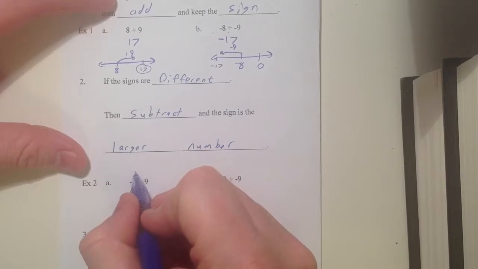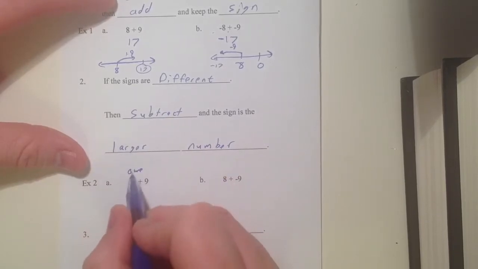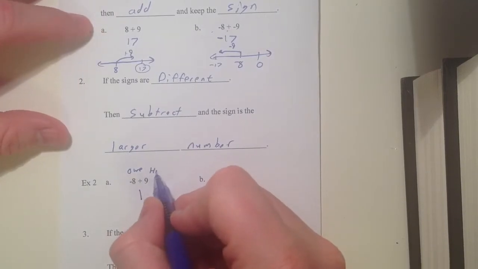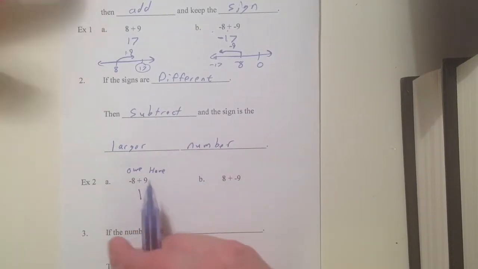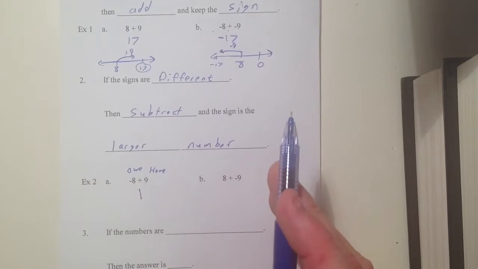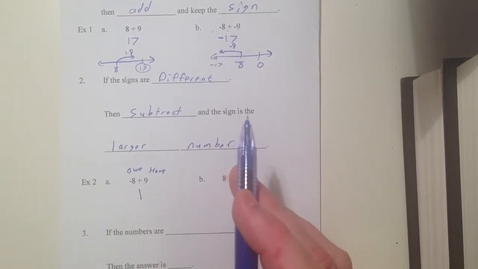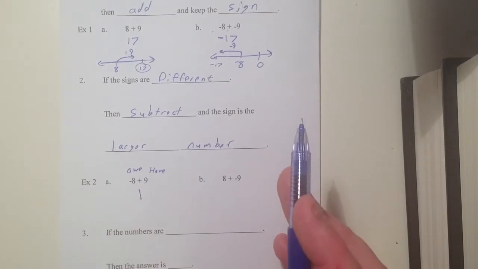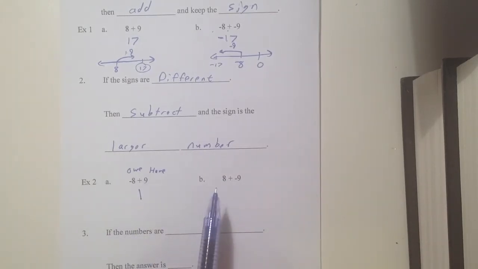Same idea here. If I owe somebody $8 and I have $9, then of course I have one more dollar left. I have $9 in my pocket. I owe someone 8. I come to school and give them the $8. I still have one more dollar. Over here is the same problem, but notice the negative is just on a different side.